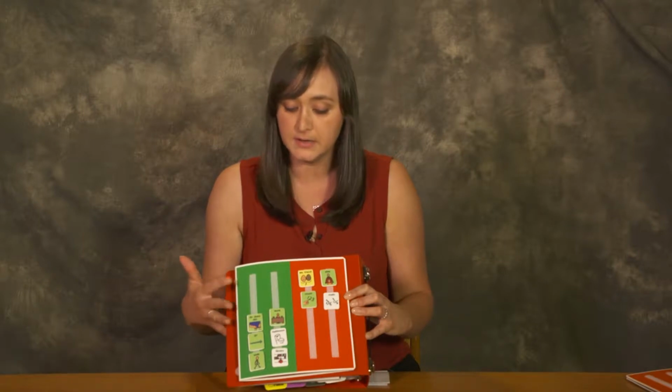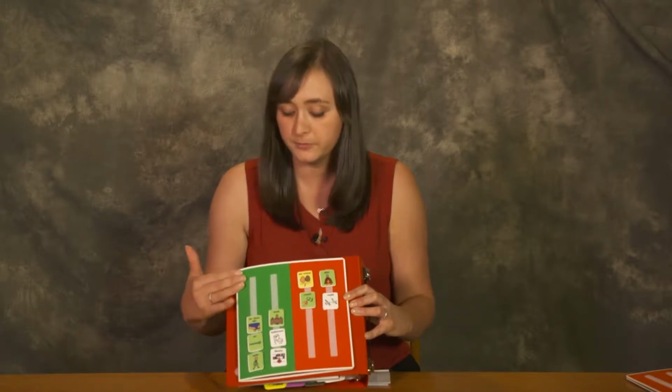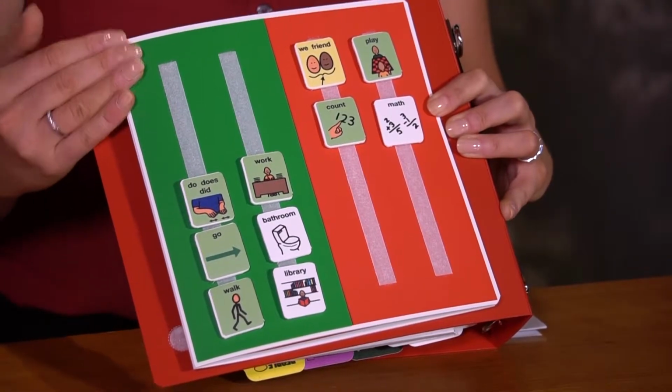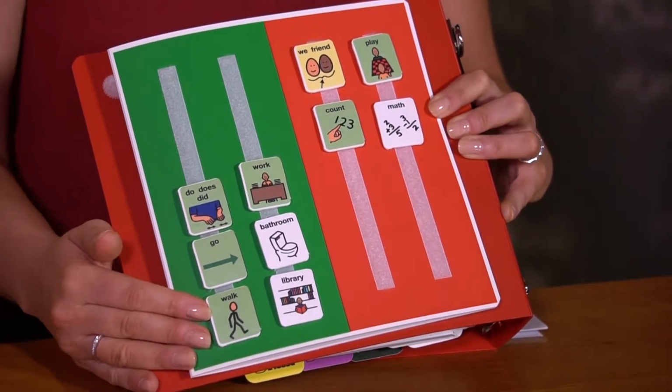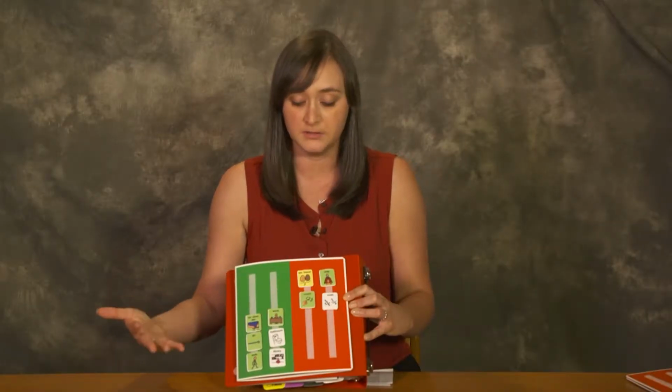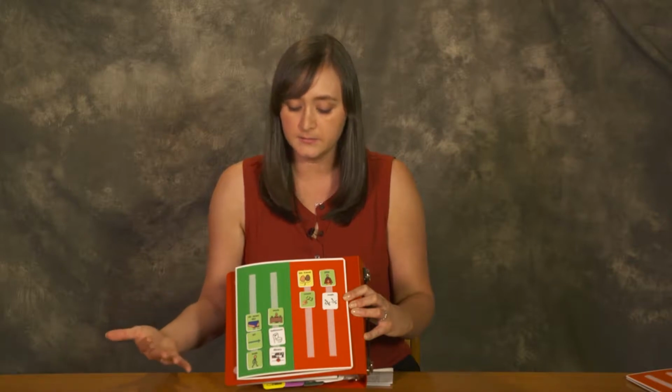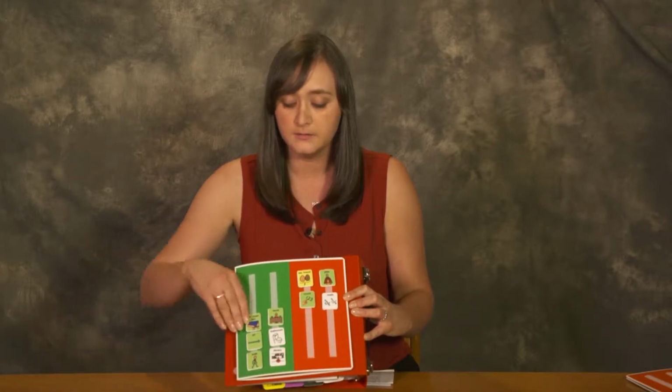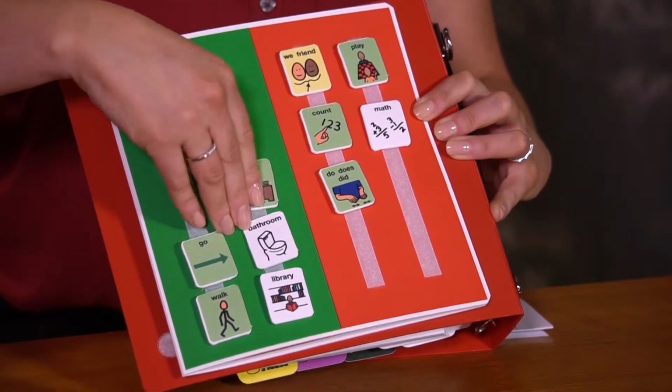So we may designate a 2-hour time frame on the front of the visual schedule. We may designate a half a day time frame for the visual schedule. It's up to the clinician or the practitioner. But again, as the child moves through the activities of their day or of their morning, these items get moved over to the left column.